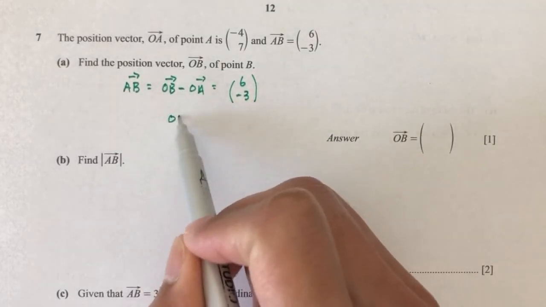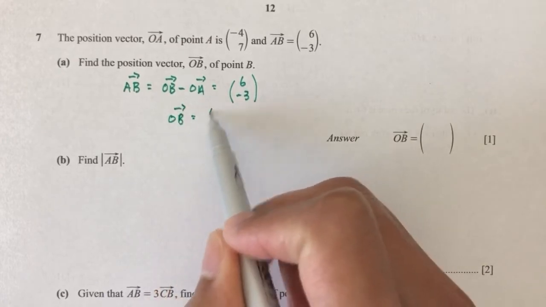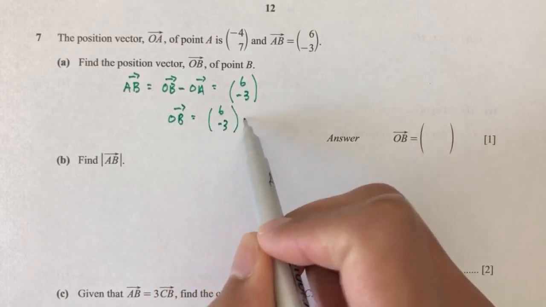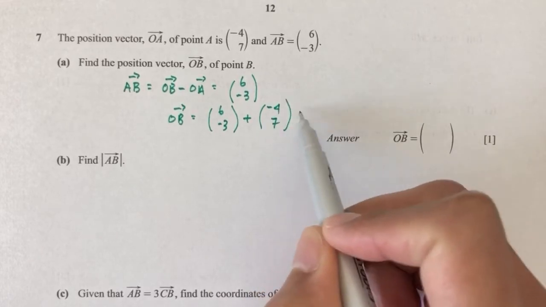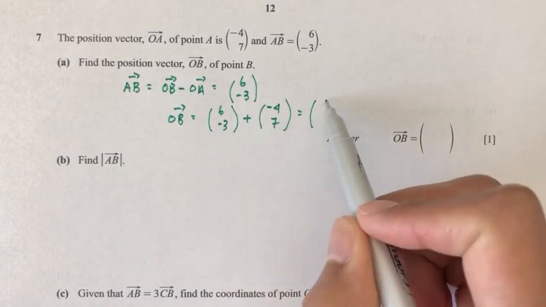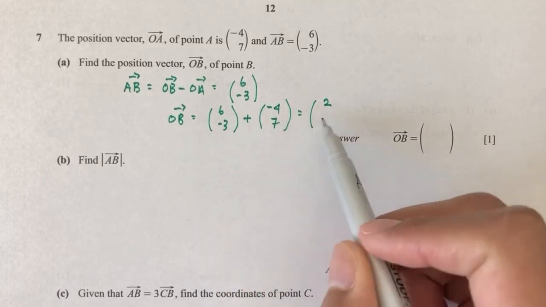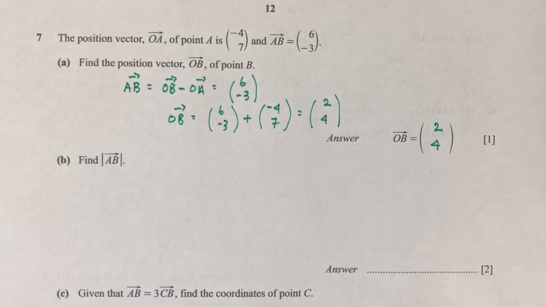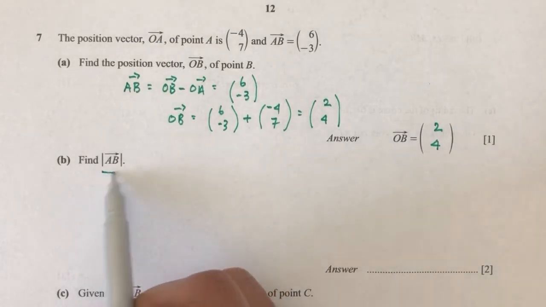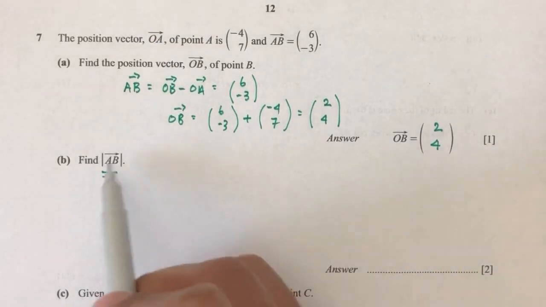So find the value of OB. OB will be (6, -3) plus OA, which is (-4, 7). 6 minus 4 is 2. Minus 3 plus 7 is 4. So OB is (2, 4). Now part B, find the magnitude or modulus of AB.